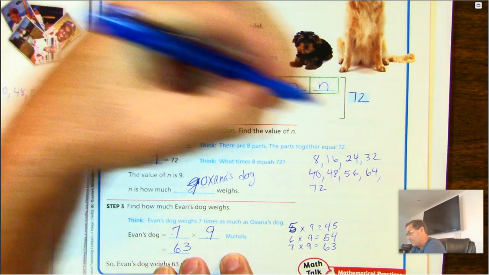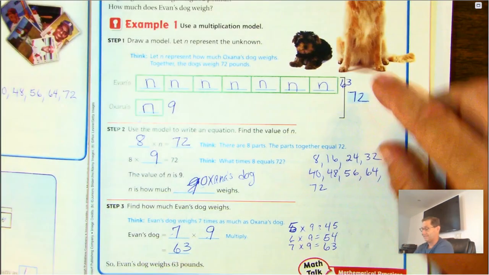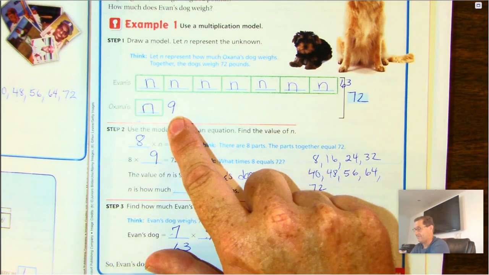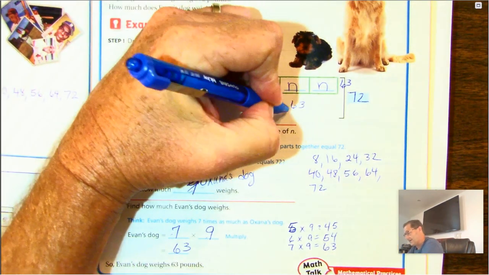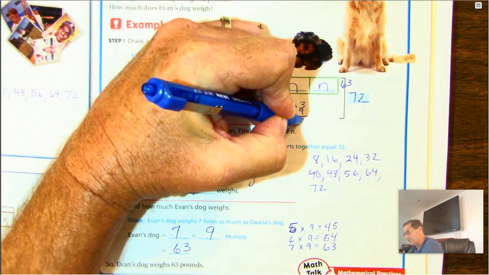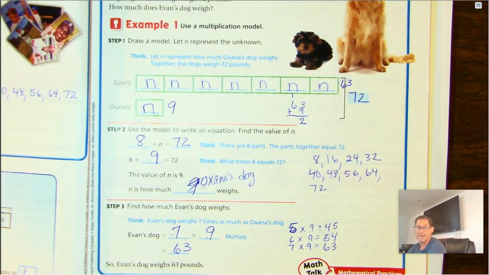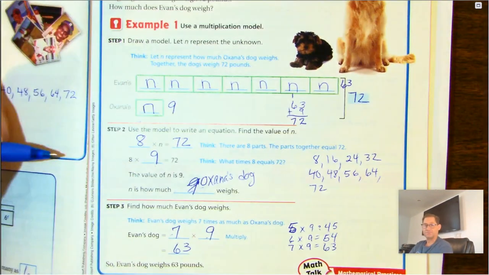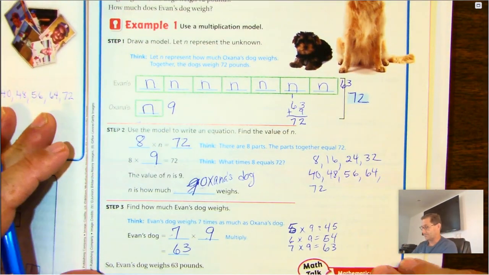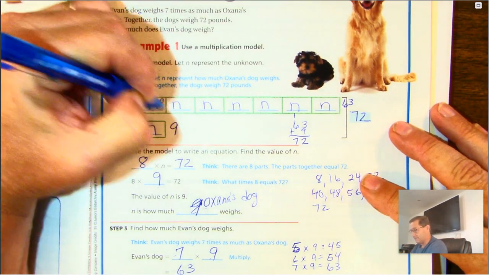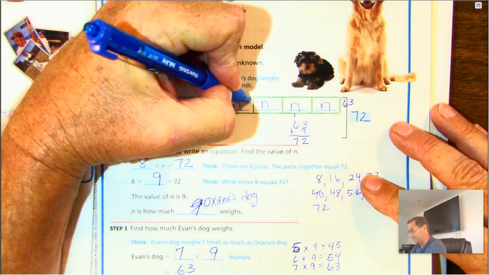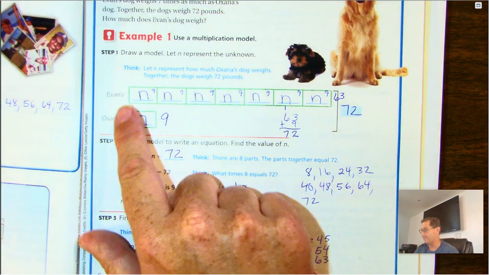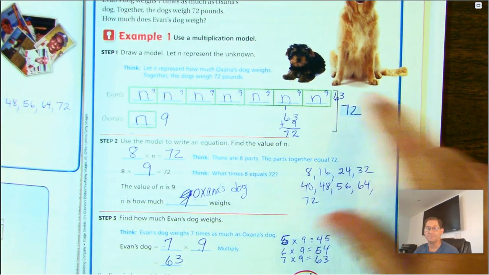And so if we're putting our numbers in, we have 63 pounds for Evan's dog, 9 for Oksana's dog. 63 plus 9. 9 and 3 is 12. Regroup the 10. 6 and 1 is 7. So those are the right numbers. And so each of these, I could say, are 9s. Now that I know that, that's why we have 7 times 9 being 63.